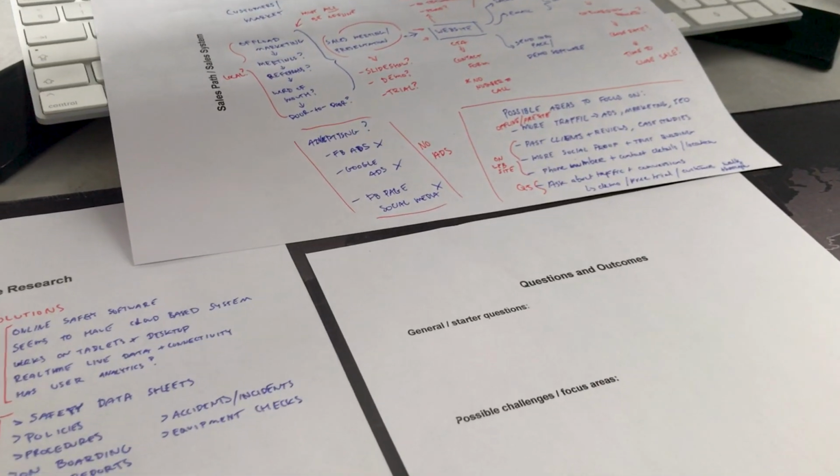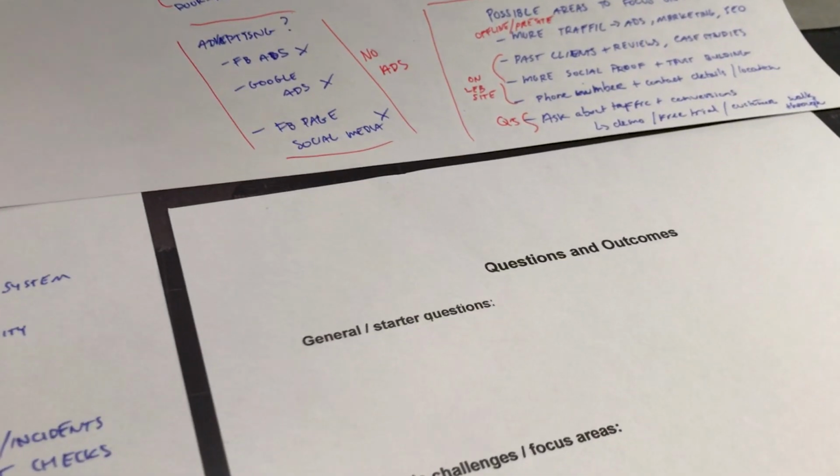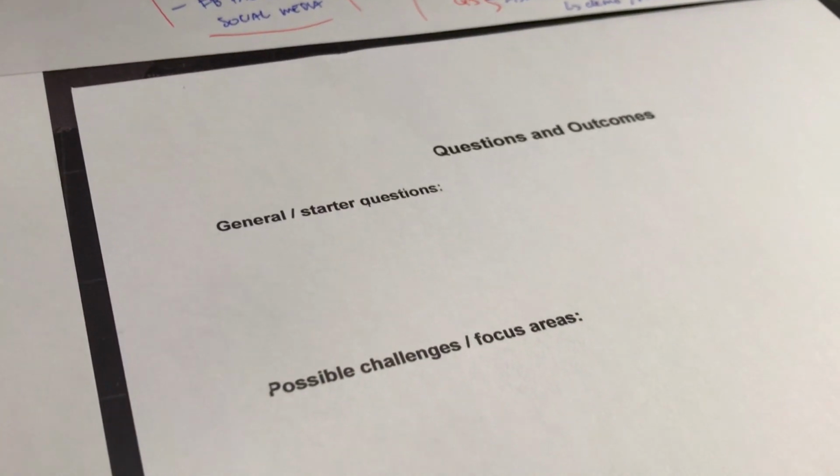All right, so the third section is where we take the research that we've done already and start using it to come up with some really good questions and some good topics to cover during the sales call or the sales conversation. So what we're going to do is look at the information that we already have and start figuring out what questions we're going to ask in 4 different categories.